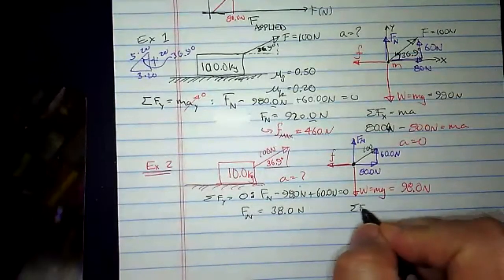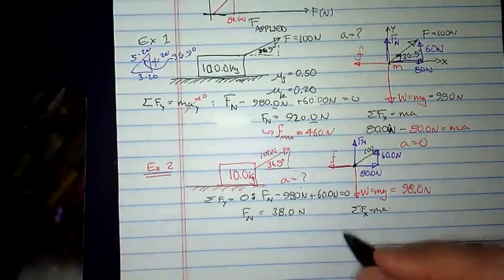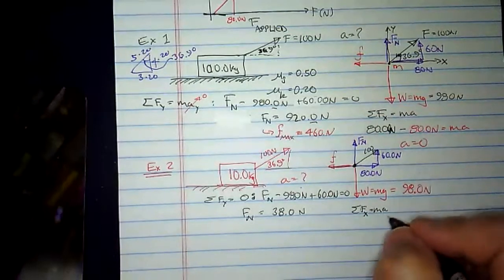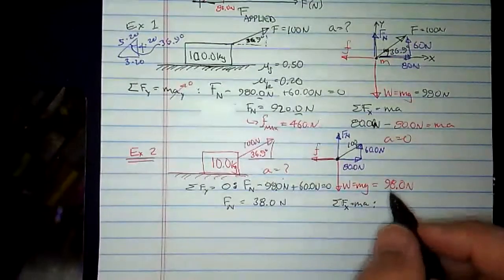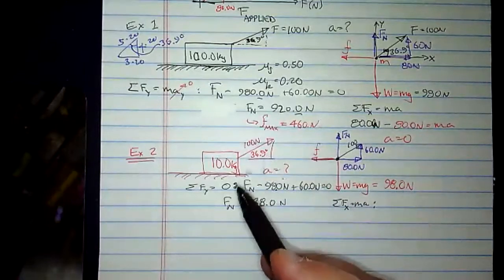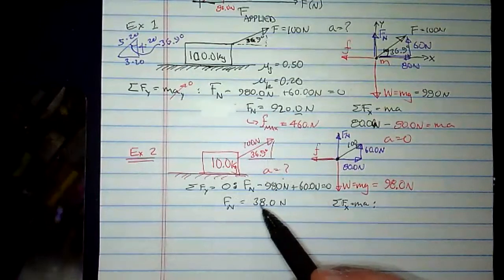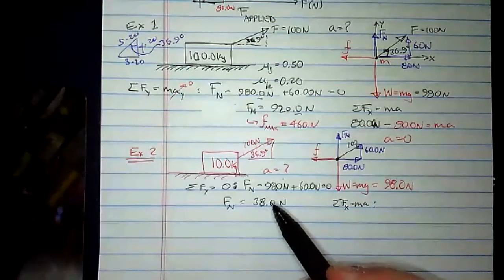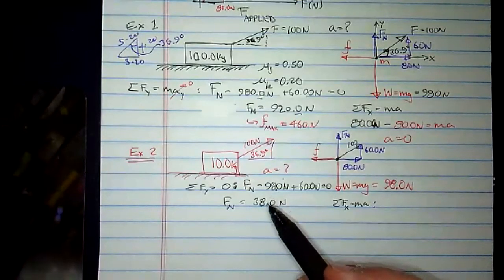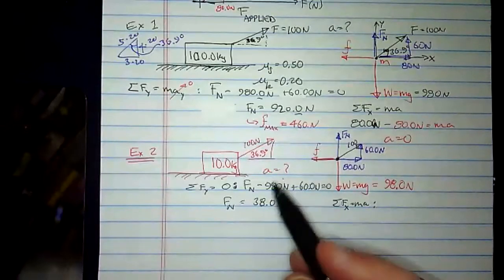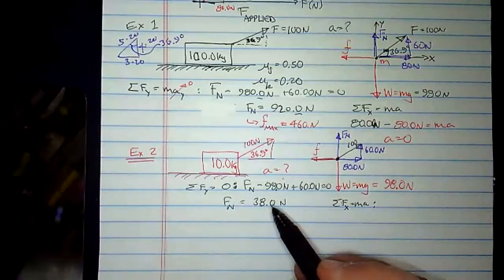Now the summation of forces in the x direction equals mass times acceleration. Again, we already said the acceleration in y direction is 0, so I'm just going to call that a. But this time I know it exceeds F max. So in fact, what's going to happen is to get it started, you have to reach F max. You're going to have to basically take 98 times 0.5. And of course, that'd be what, 19. So you got to apply 19 newtons to get it moving. But once you've applied that 19 newtons, then all you got to do is fight basically the friction force.